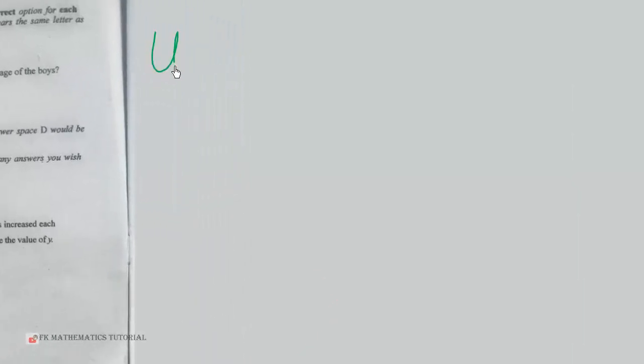So it's like an arithmetic progression where we can use the formula u sub n is equal to a plus n minus 1 times the constant difference d, or common difference d.